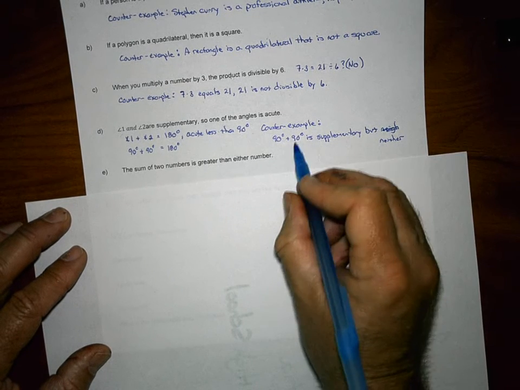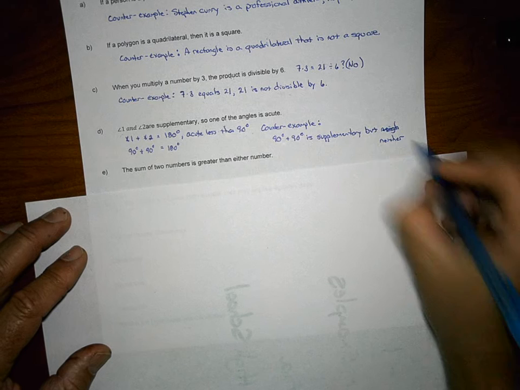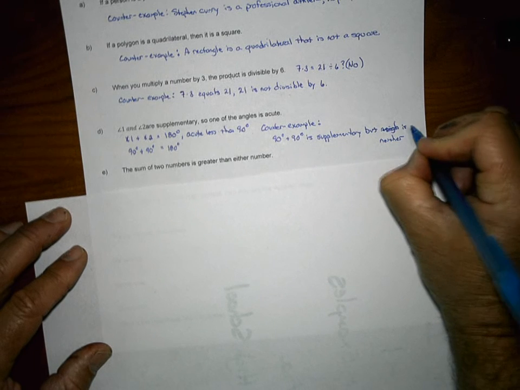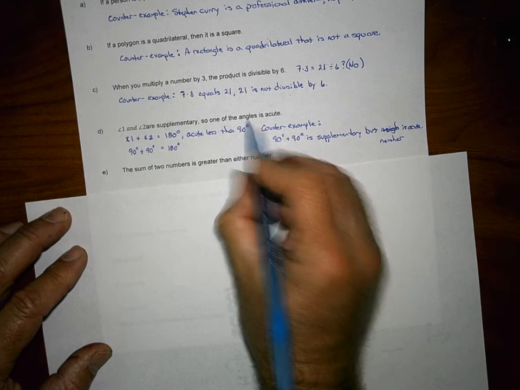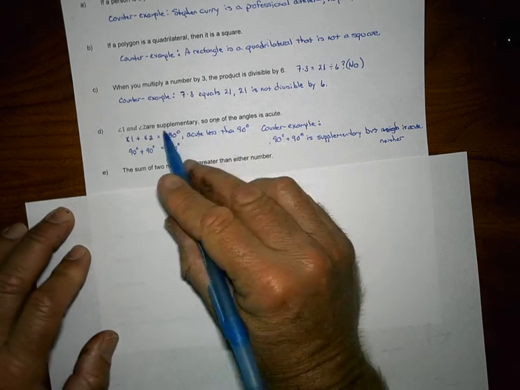90 plus 90 is supplementary, but neither is acute. Okay? Both of those are right angles. So there's my counterexample. That's an example that proved this to be false.